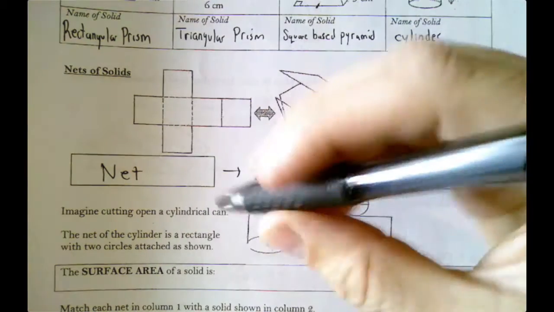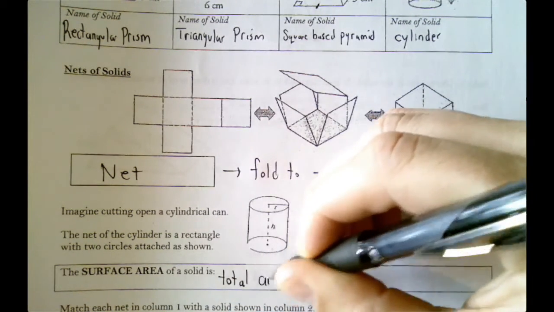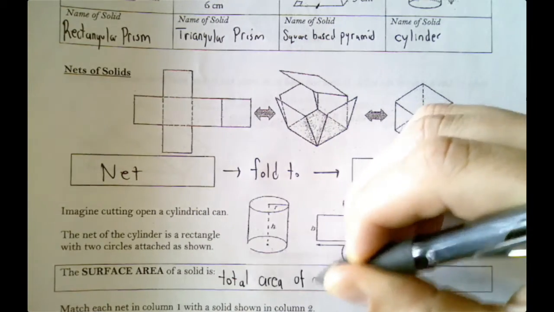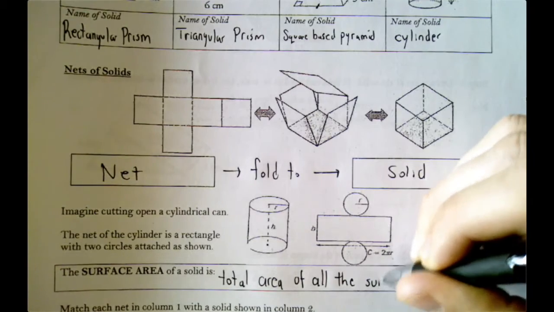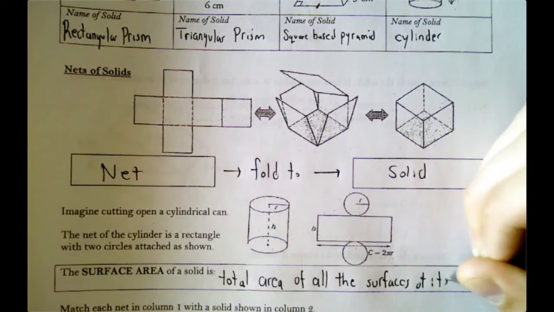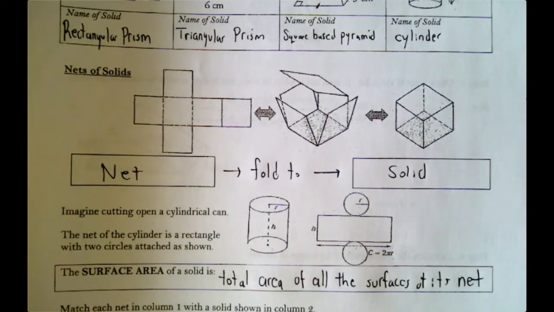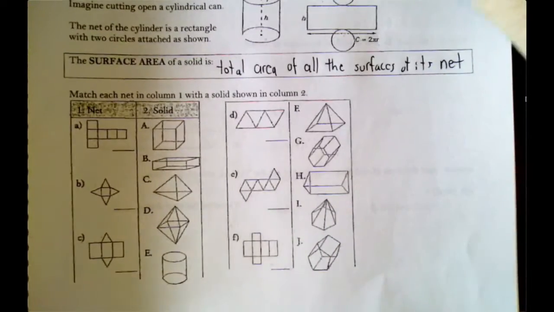So basically, the surface area of a solid is just the total area of all the surfaces of its net. So if we break the shape down into a net, we're just looking for the area of all of those faces. So let's see if we can match some nets to some solids.